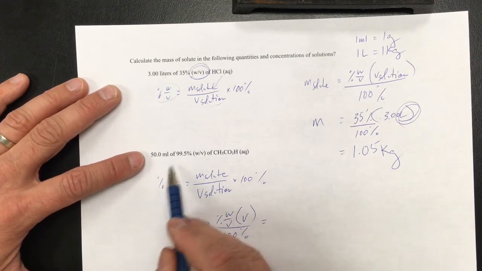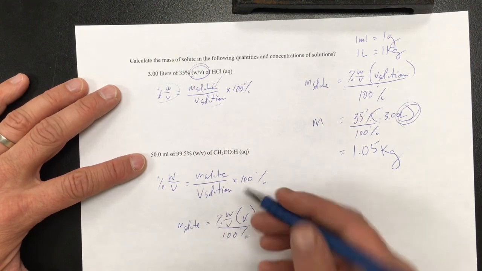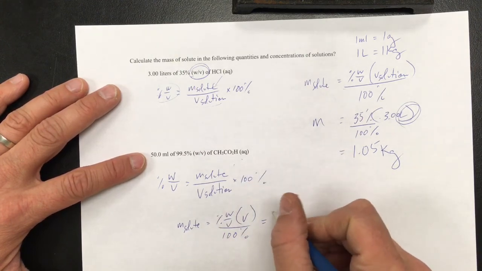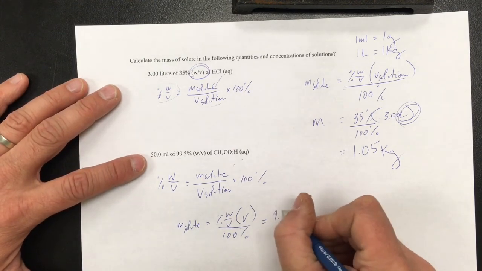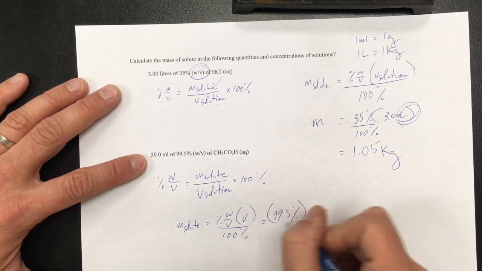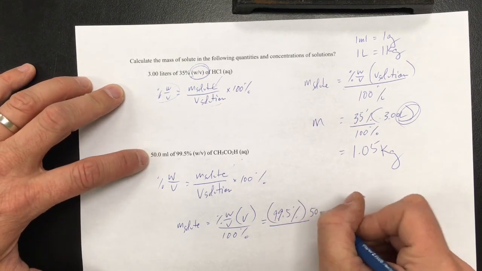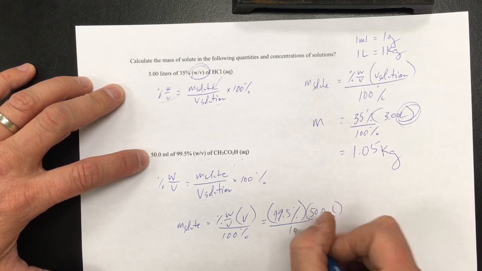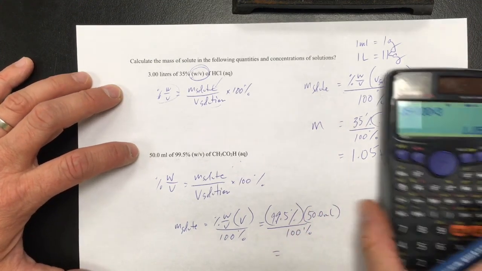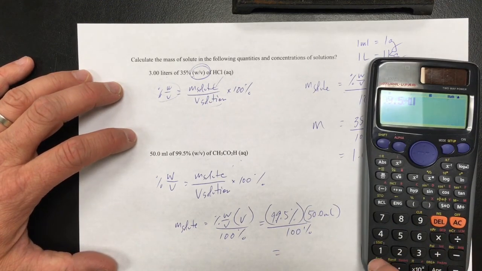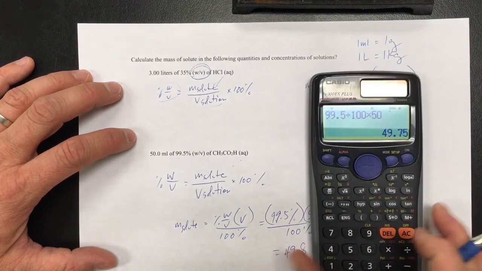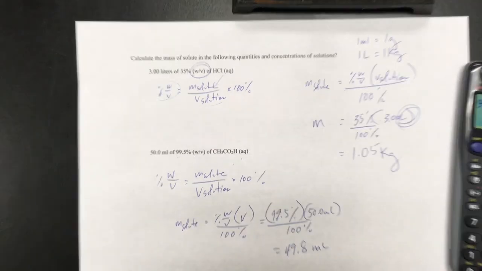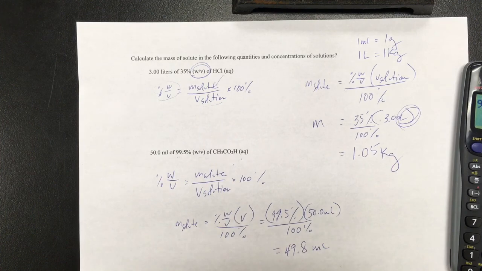And this is going to be a very large percentage because there's 99.5% of it they're saying is solute, which is a bit ridiculous, but that's fine. At that point, really, water is the solute, but let's not get stuck on that. 99.5% times 50 milliliters divided by 100%. Well, it's going to have to be pretty close to 50 milliliters because it's 99.5%. So we come out with 49.8 milliliters. We only have 3 sig digs, so I've had to round off. That's how you handle these percent weight per volume and percent volume per volume questions.